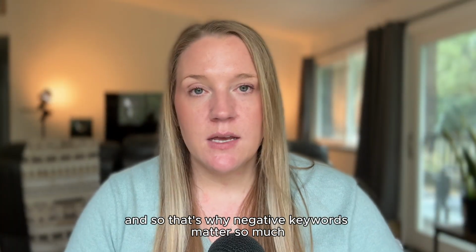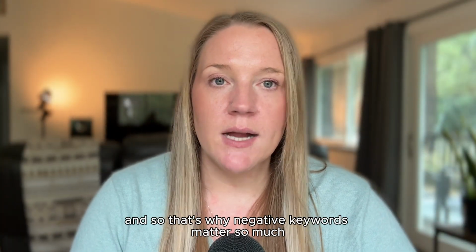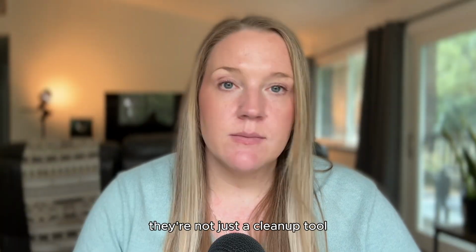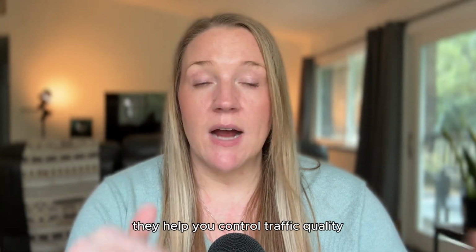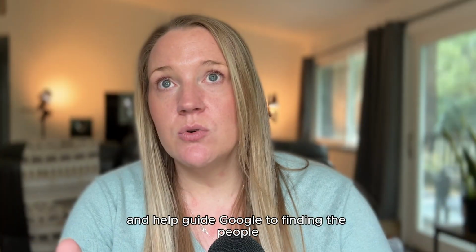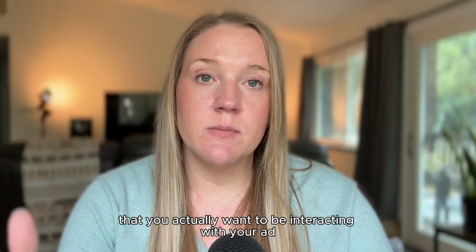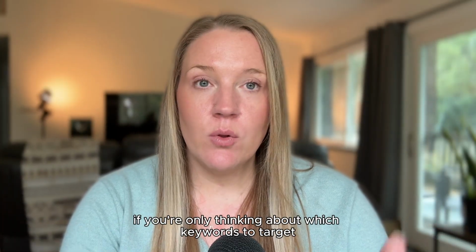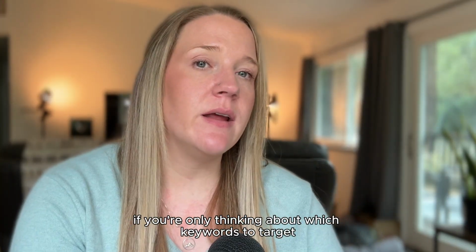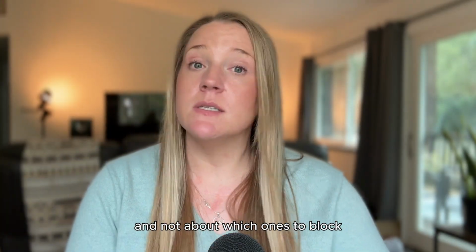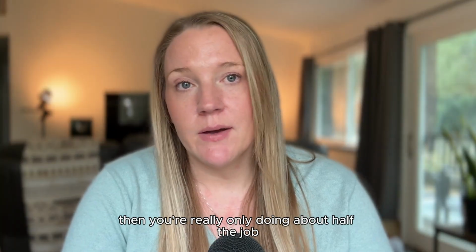And so that's why negative keywords matter so much. They're not just a cleanup tool. They help you control traffic quality and help guide Google to finding the people that you actually want to be interacting with your ad. If you're only thinking about which keywords to target and not about which ones to block, then you're really only doing about half the job.